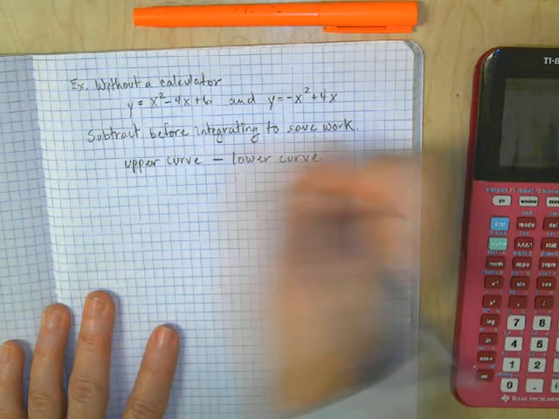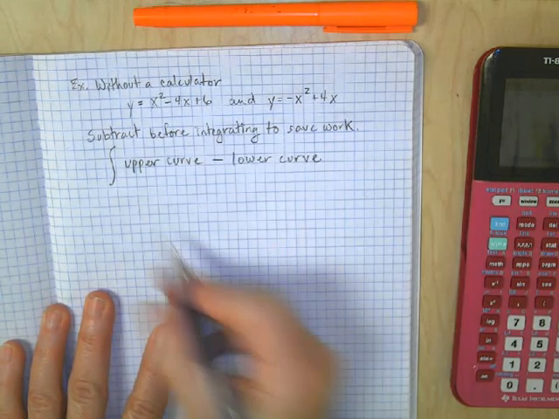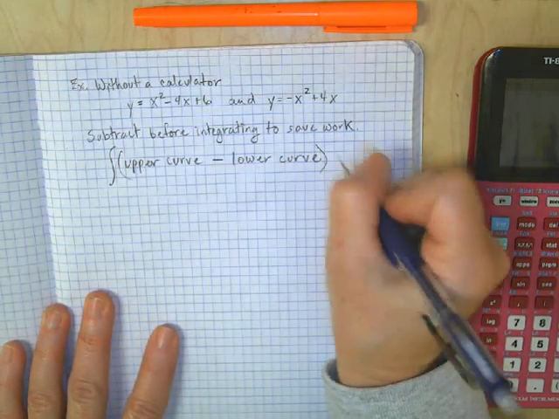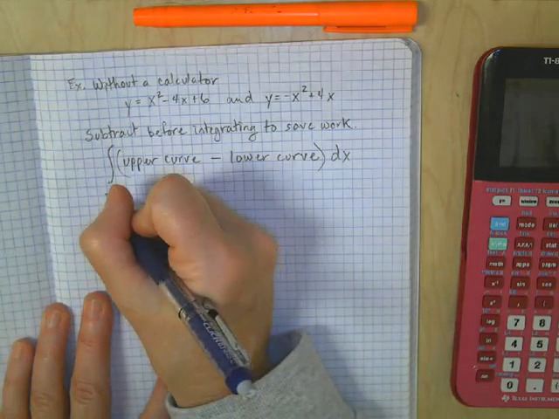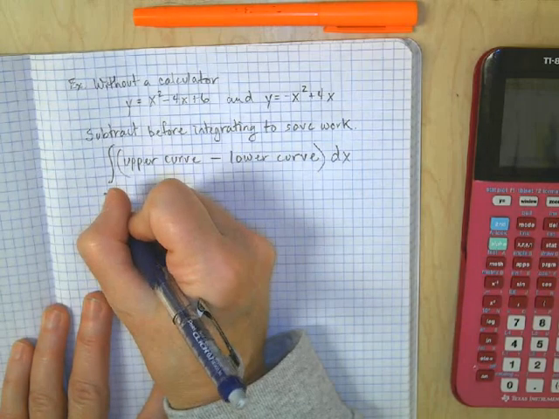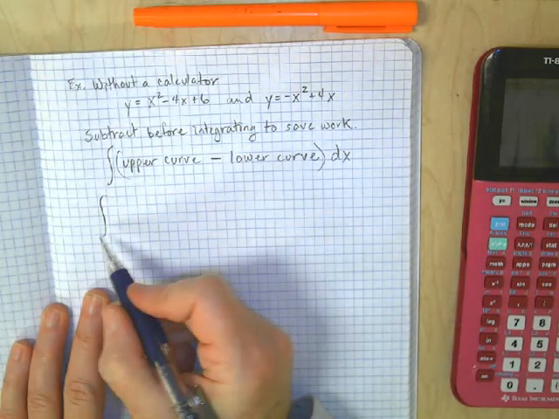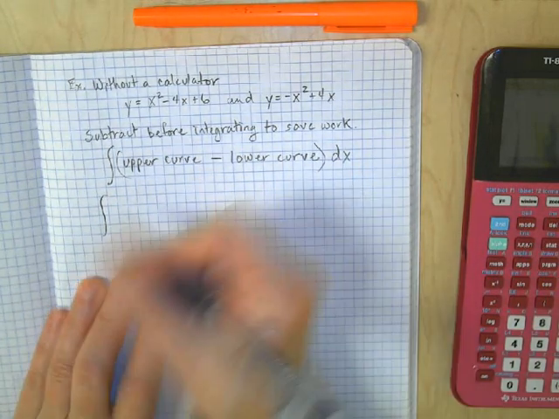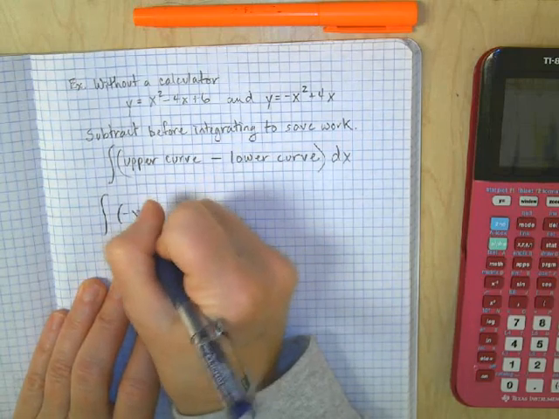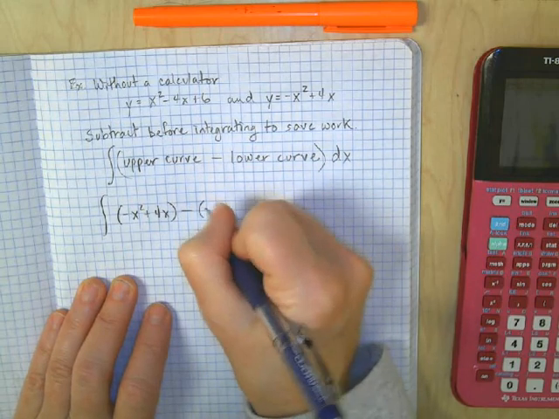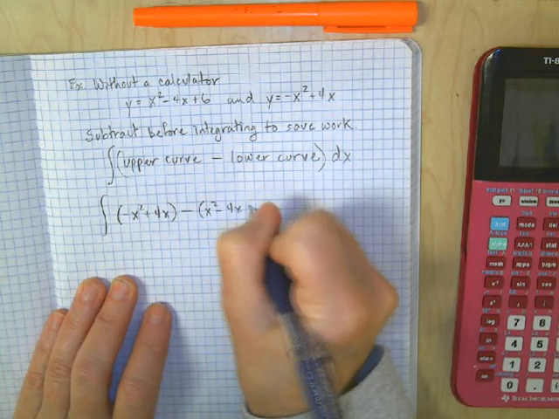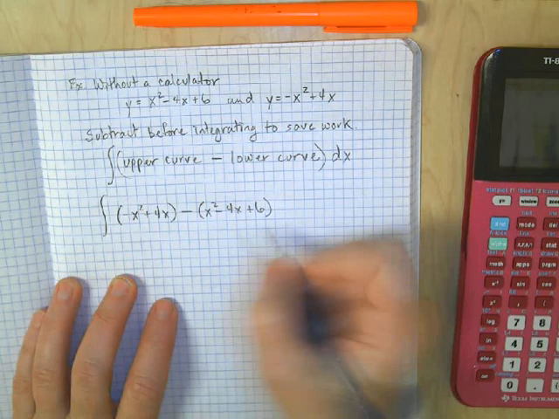And then we're going to integrate that on the boundaries, dx, right? Okay, so I'm going to integrate so I don't have to keep writing this integration symbol right now, but what the heck, let's just do it. So the upper curve is the negative x squared plus 4x. The lower curve is the x squared minus 4x plus 6. We're going to subtract those.